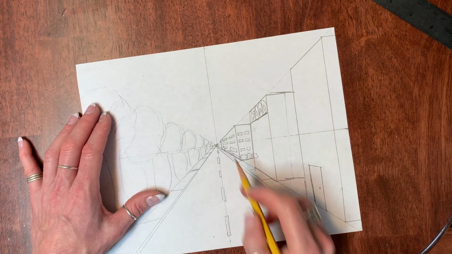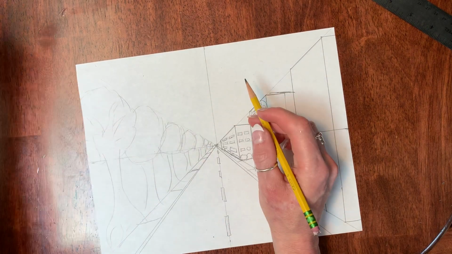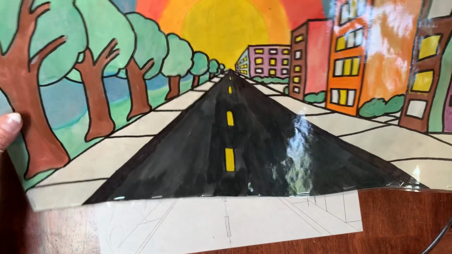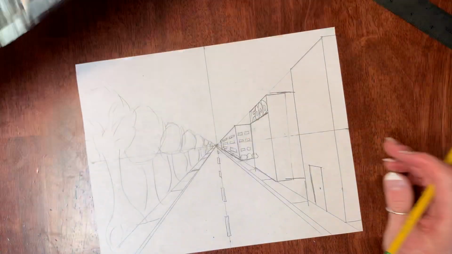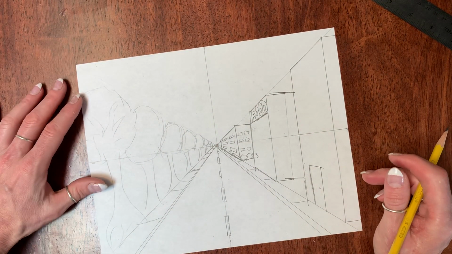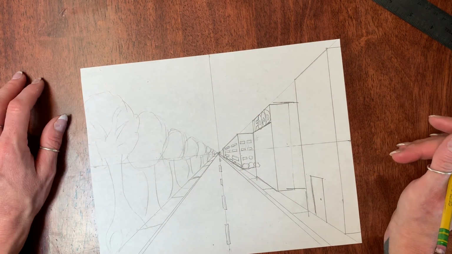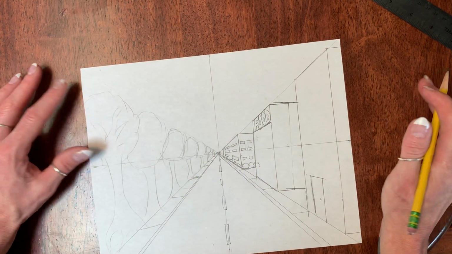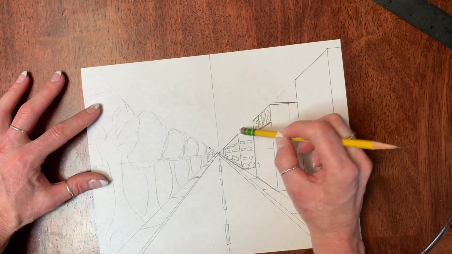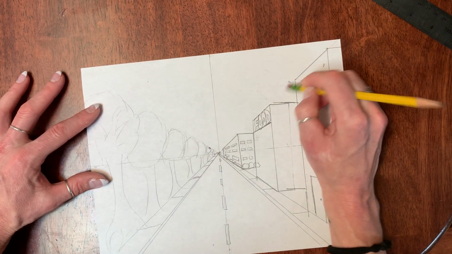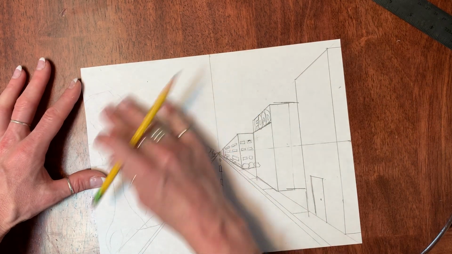Okay. Up here, you can do whatever you want. On the example one, I did a sunset. I've seen all different kinds of things done. Planes in the air, anything that you'd like to do up in the air is fine. When we're done with the buildings, you don't need that guideline anymore.